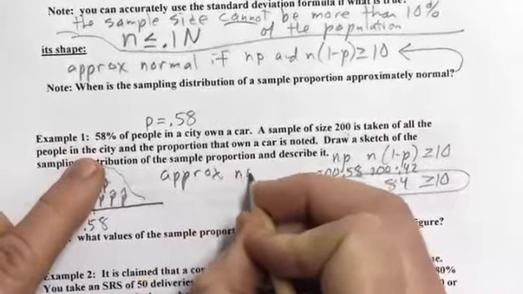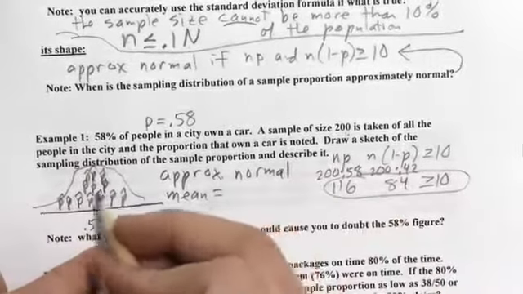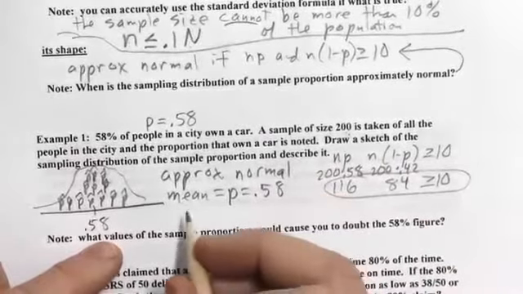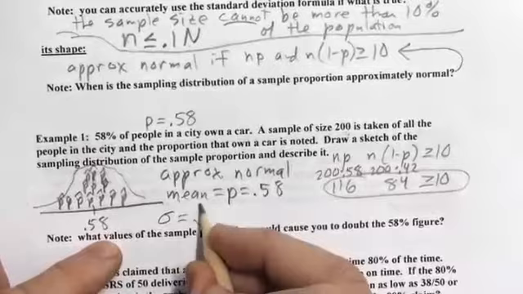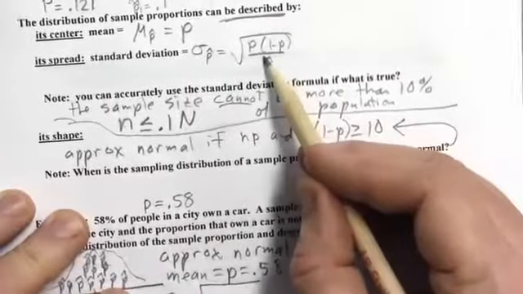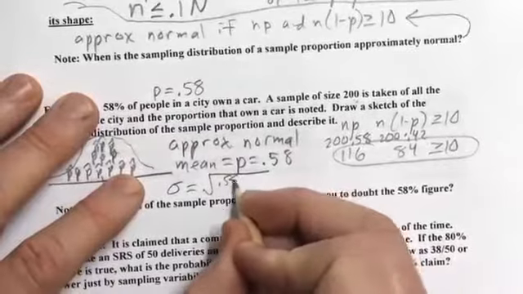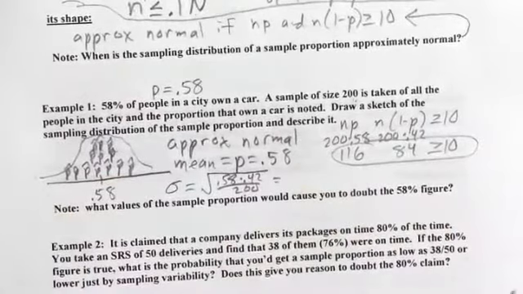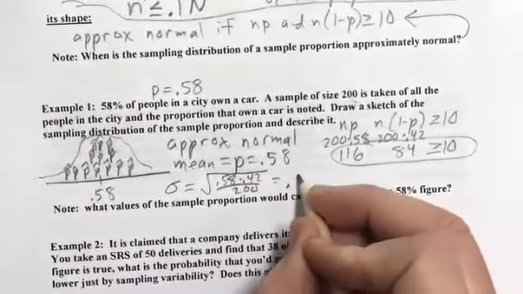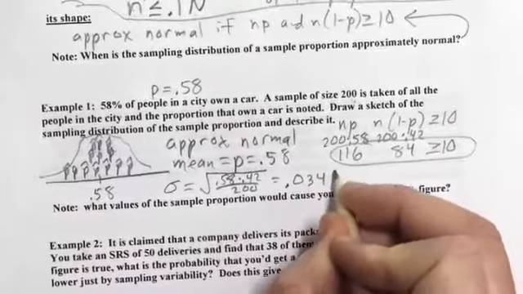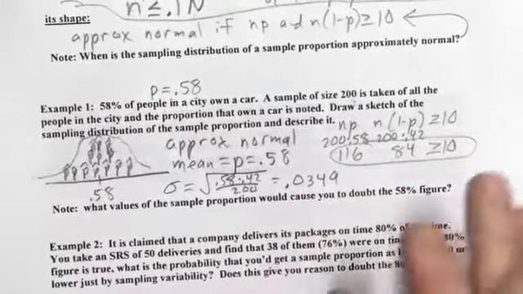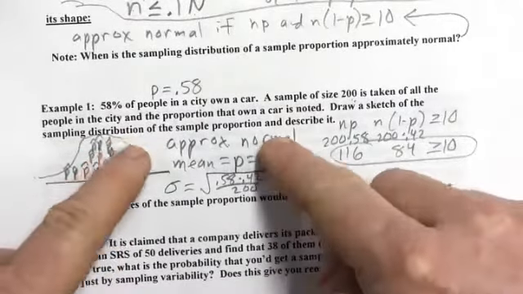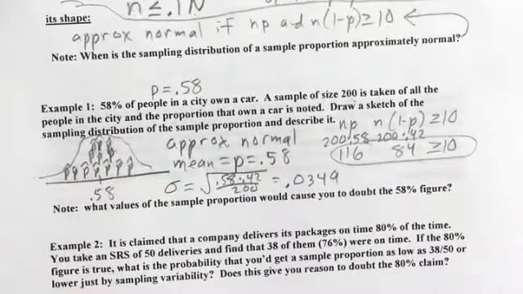The mean of the p-hats is equal to p, and that's equal to 0.58. And then the standard deviation, sigma, is going to be equal to the square root of p times 1 minus p over n. So that's 0.58 times 0.42 over 200. And when you do that, I believe you get 0.0349. And so there we go. And we're asked to describe it. So you would just write a little paragraph saying it's approximately normal with that mean and that standard deviation, and that would take care of your description.